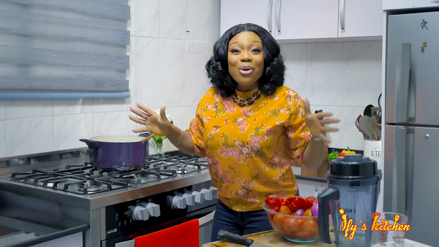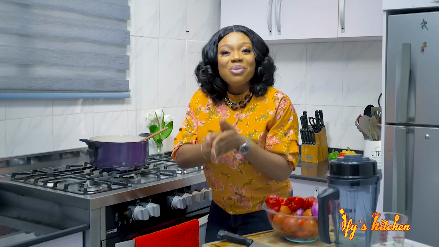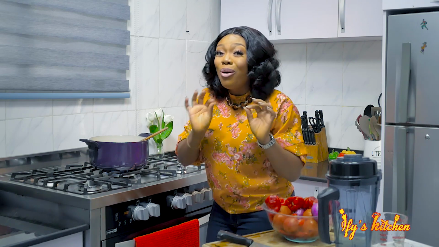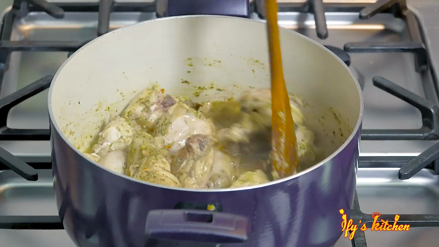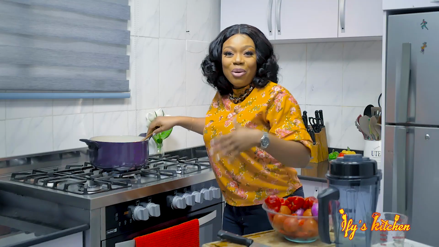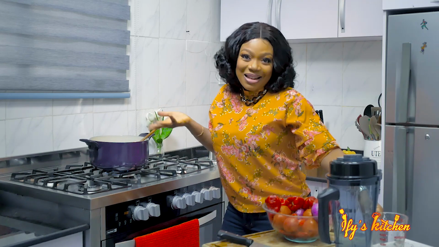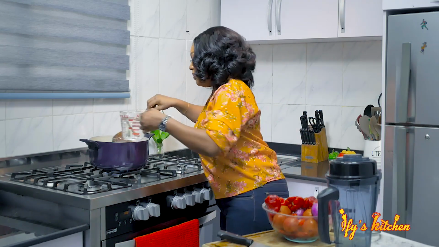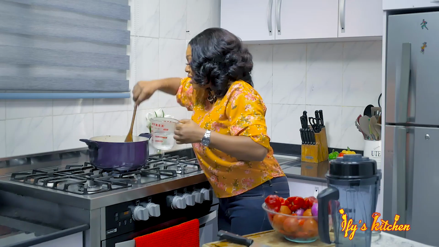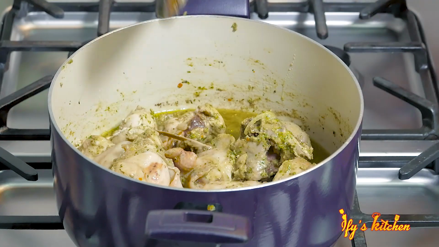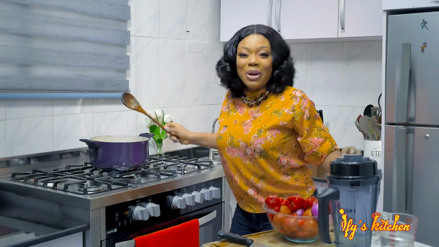Guys, when you want to recreate this stew, please make sure you make that green seasoning. It makes all the difference, okay? So look at it. I'm just going to add a little water now to allow it to cook till it's tender and it's all done, and then we'll continue. Okay, all right, this should finish off the cooking, and I'm going to reserve all this liquid gold here.